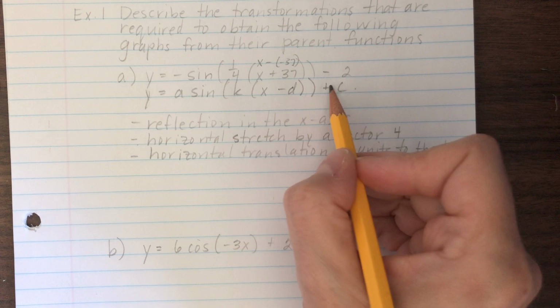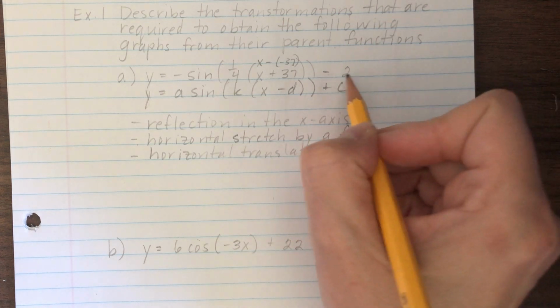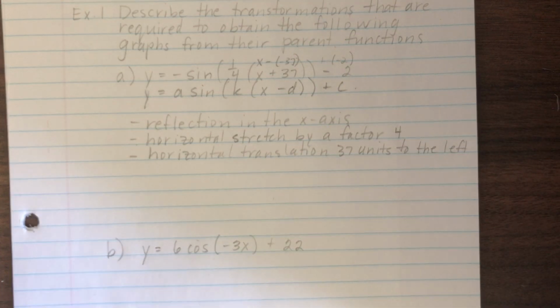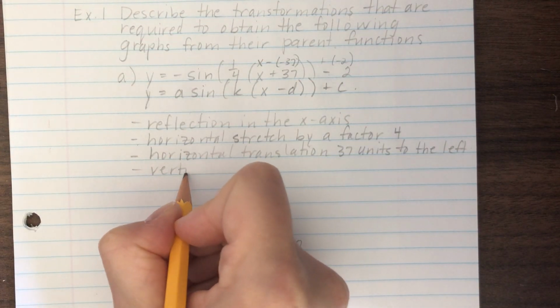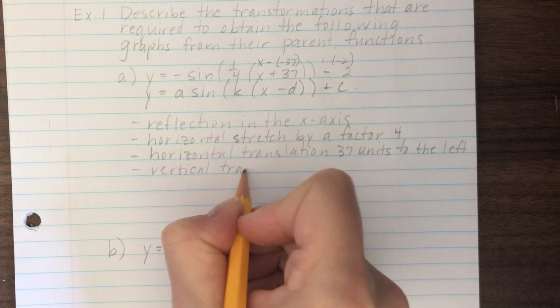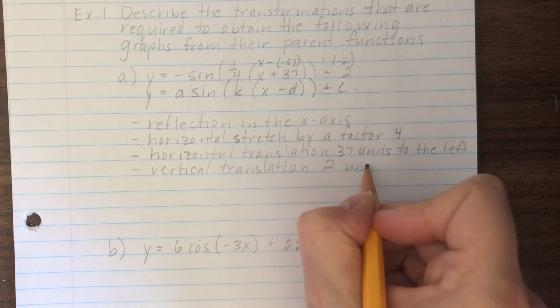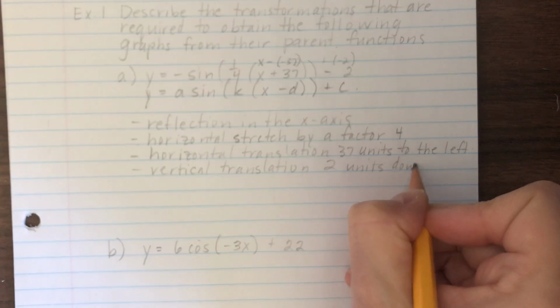And finally, c is the number that's added here, and we're actually adding a -2. So c is -2, and it represents a vertical translation 2 units down because of the negative.